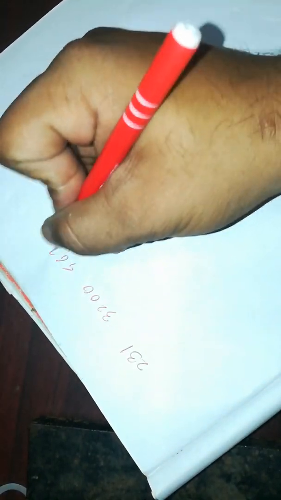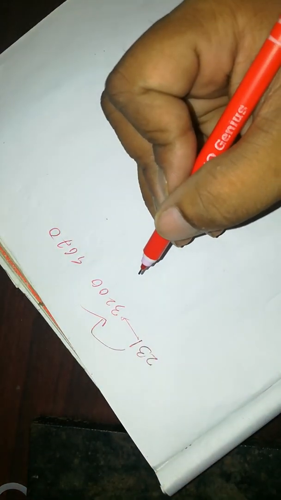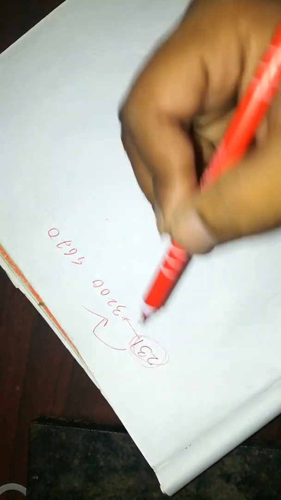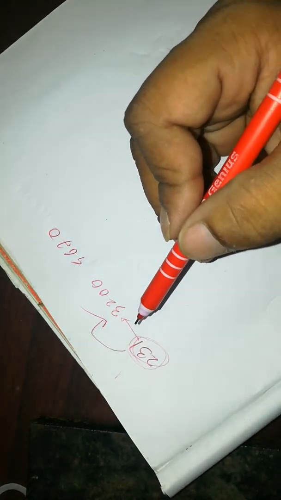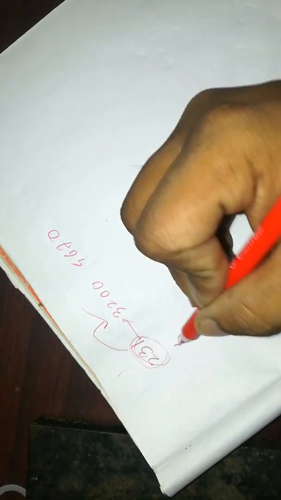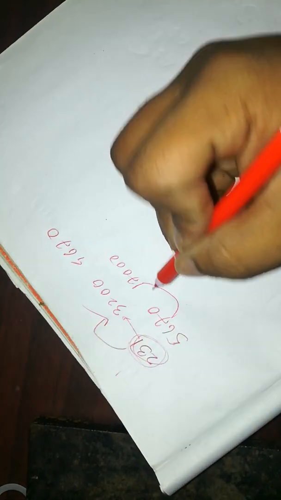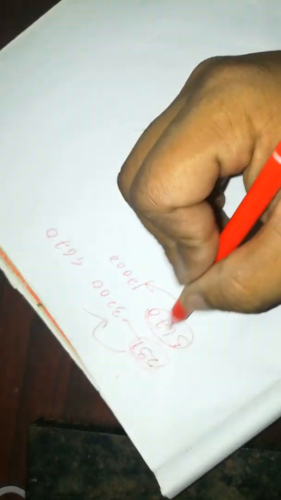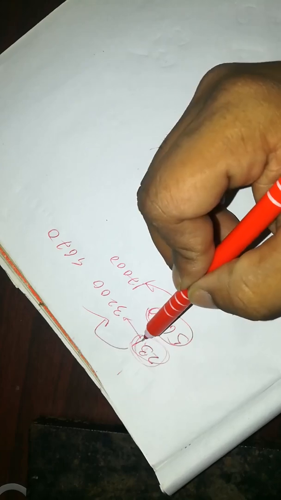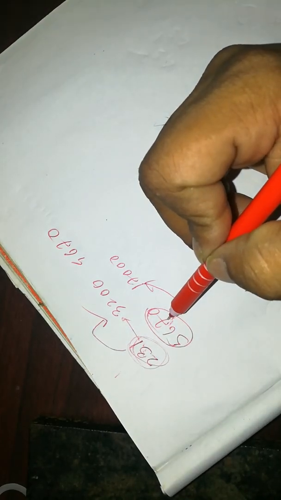231 and 3200 and 4670. So here is a big jump, so there must be a change. So there is one electron in the outer shell, so it's group 1. Now secondly, it says 5670, then 17,000. So here is another big jump, so one electron in the outermost shell again. So this atom has also got one electron in the outermost shell, so they're in the same group, not in adjacent groups. So option A is filtered out.